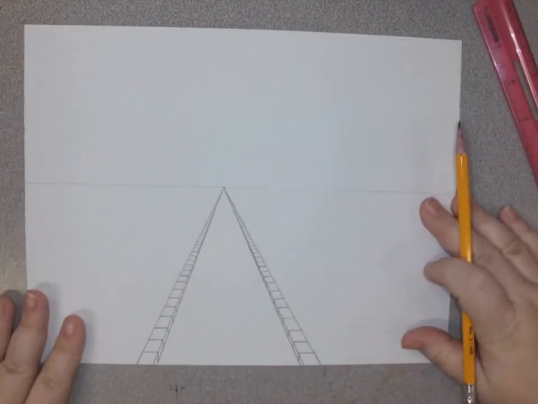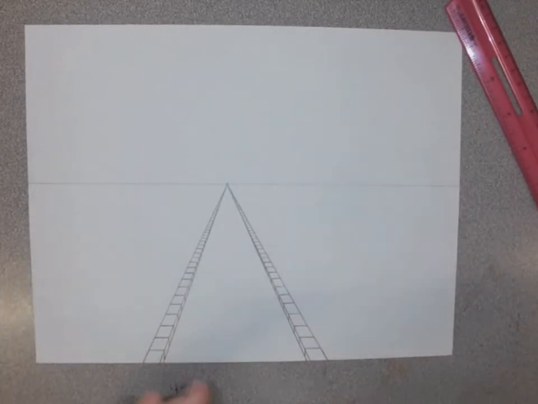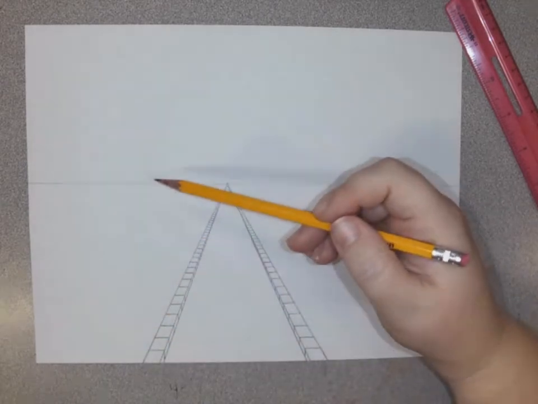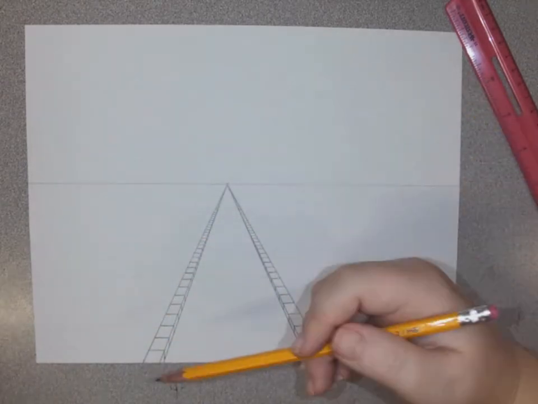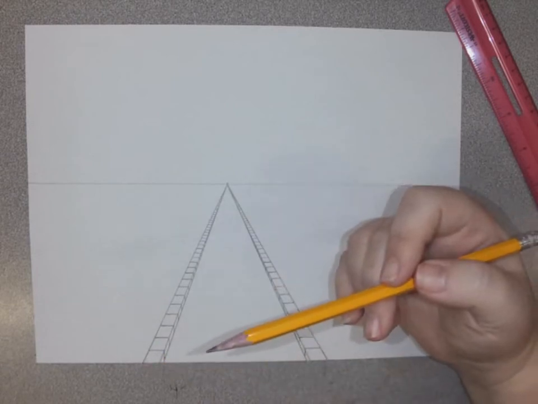Okay, the next part that we're going to do is very, very important. We're going to start the buildings. The way you're going to do the first one is right here where the sidewalk meets the bottom of your paper.